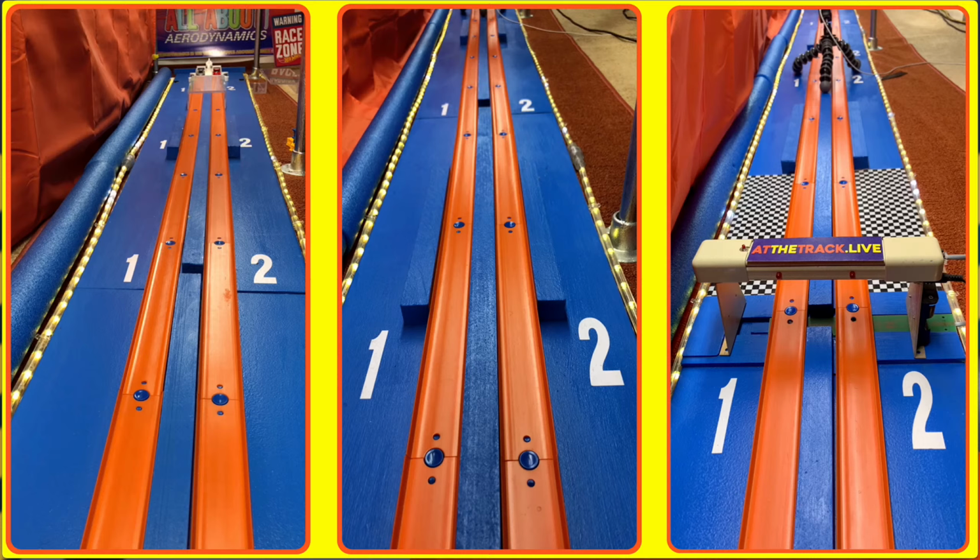Once they cross the finish line, there are two indicator lights. The car that crosses the finish line first will be indicated by a solid red light. A solid red light indicates the winning car, and a flashing red light indicates the losing car. It's pretty simple.